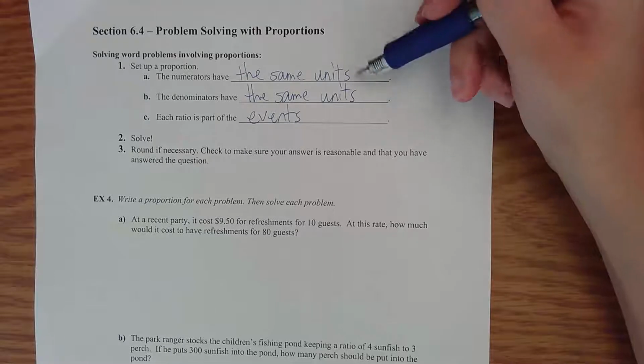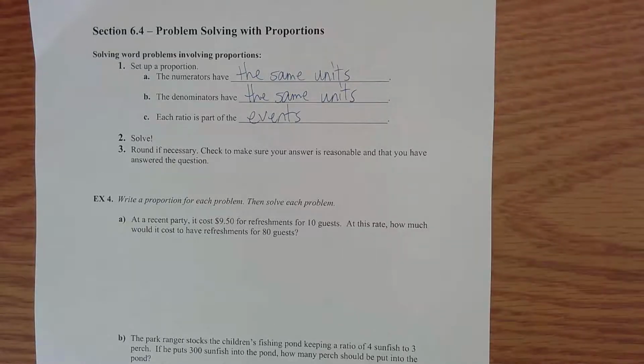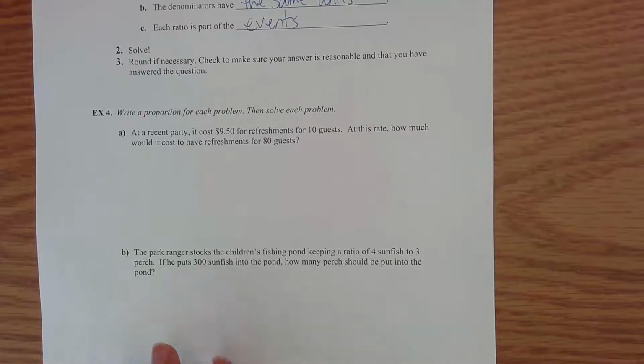So along with the units, you'll notice along every one of these problems, I'm going to write my units. And I would encourage you guys to do that at home as well. Write your units when you're setting up these proportions to make sure that those numerators match. Make sure those denominators match. They may not be as easy as dollars. They may be sunfish. They may be likes vanilla ice cream. But you need to write what those represent so that you make sure that you set it up correctly. Okay? So let's try a few of these and we'll see how they go.